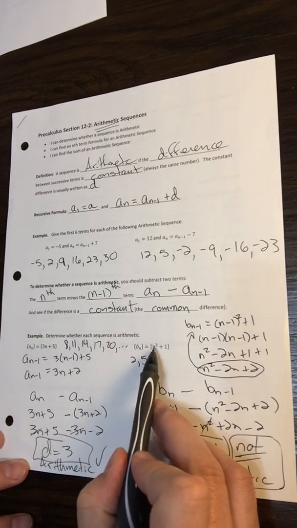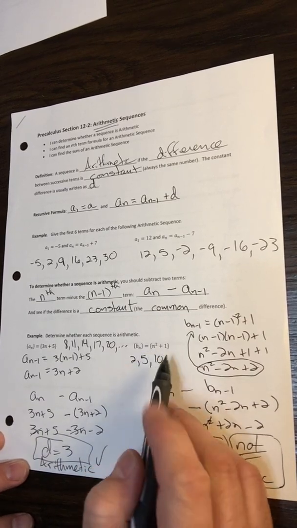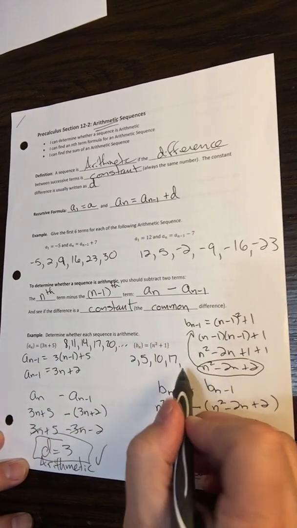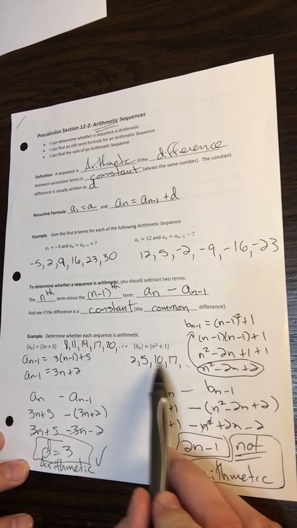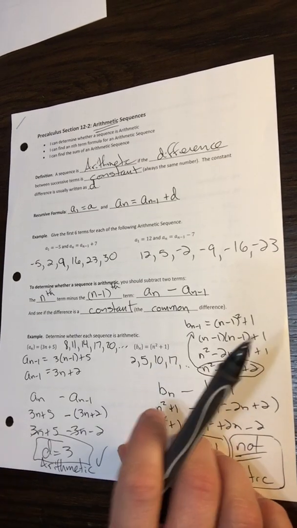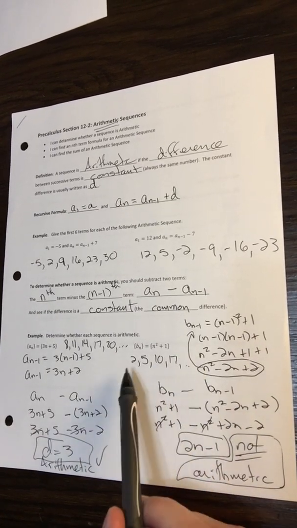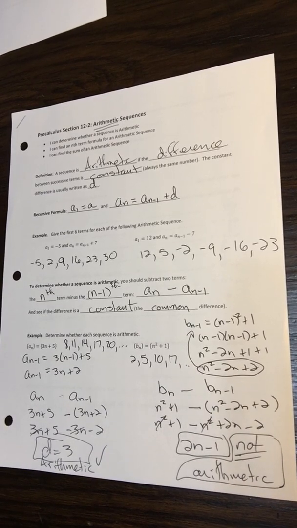Put in a 3. 3 squared is 9. 9 plus 1 is 10. Put in a 4. 4 squared is 16. 16 plus 1 is 17. I'll stop right there. You can tell I added 3 in the earlier one. I definitely did not add 3 here, and I didn't add 3 here. I added 5 here, and I added 7 there. So there might be a pattern to it, but it's definitely not the case that you're adding the same thing every time. Yeah? All right, so let's go to page 2.